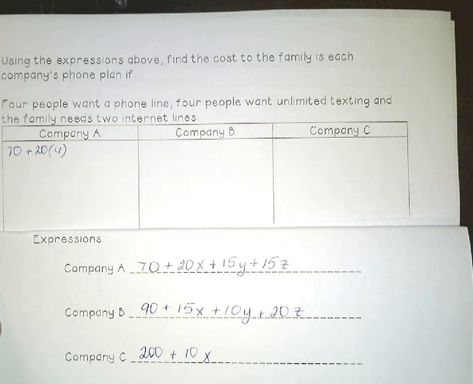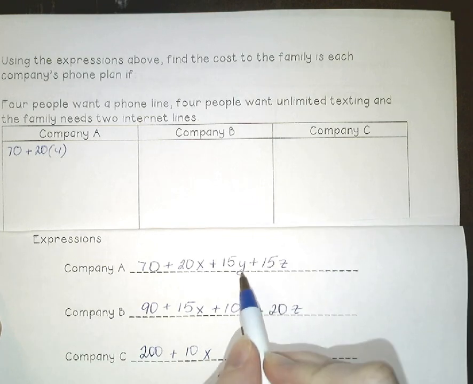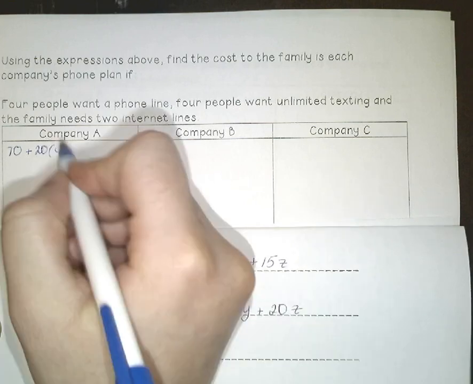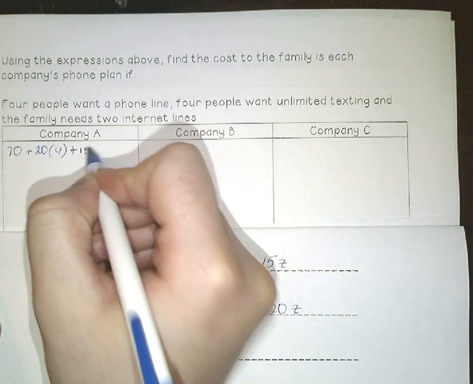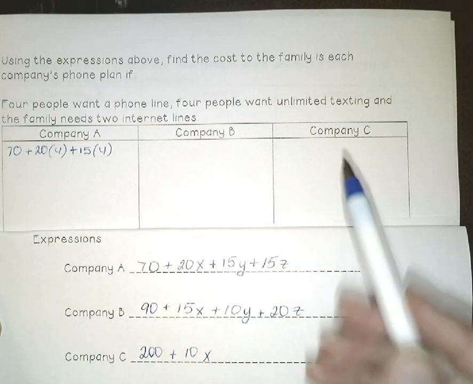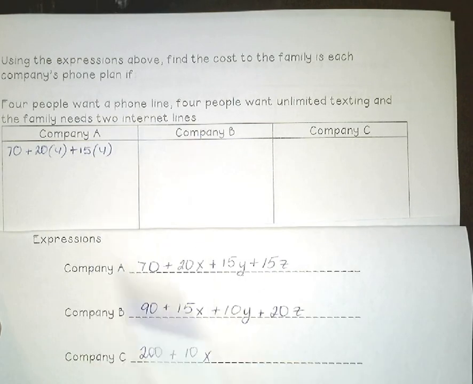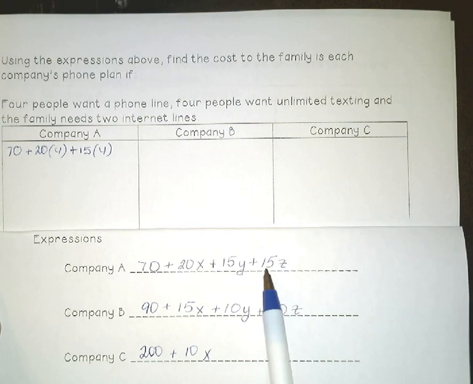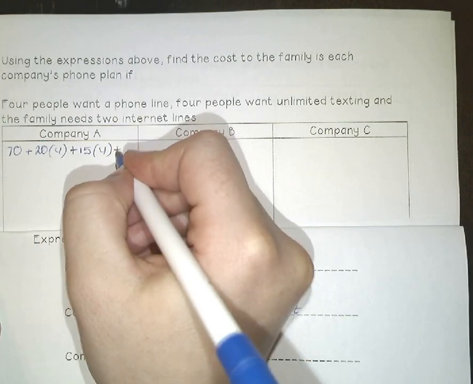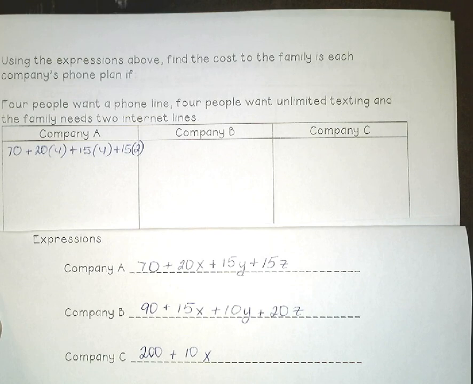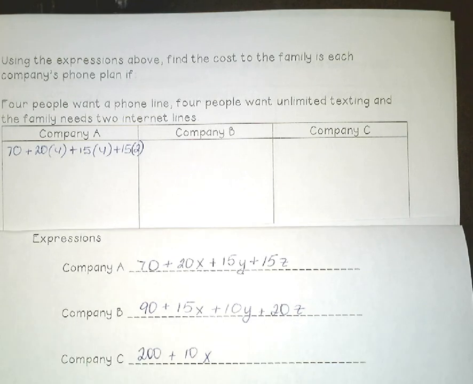4 people want unlimited texting. So unlimited texting is our Y. That we are going to multiply by the $15, plus 15 times 4. And then the family needs 2 internet lines. We are going to take 2 for the internet and multiply that by 15 times 2.